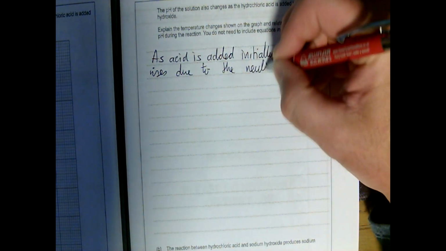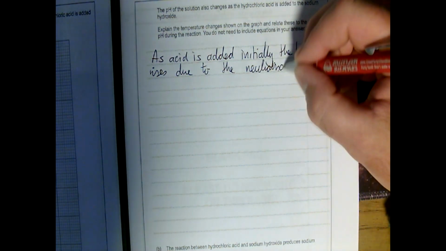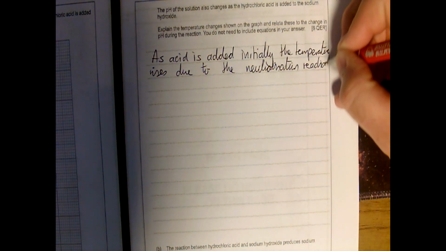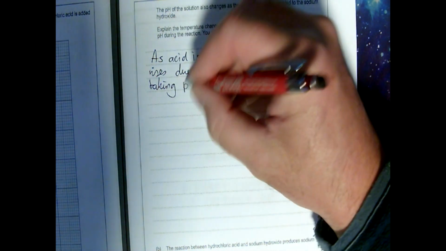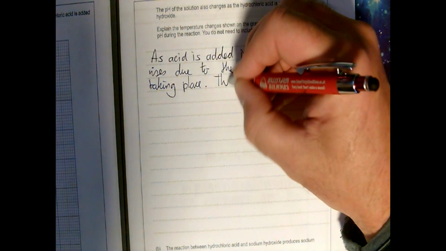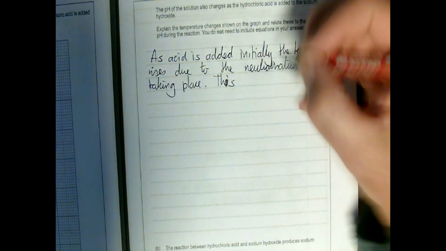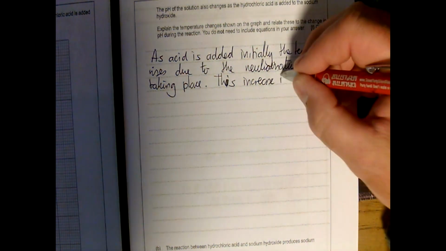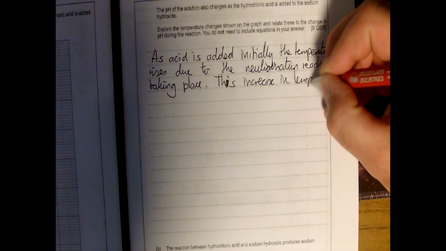Okay, we need to mention that as acid is added the temperature rises due to neutralization.